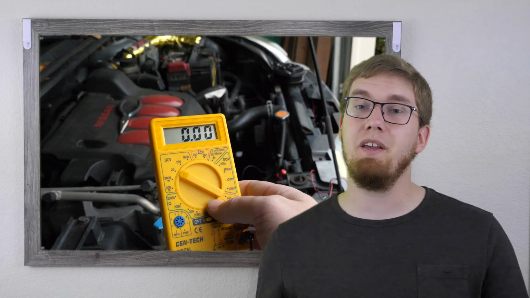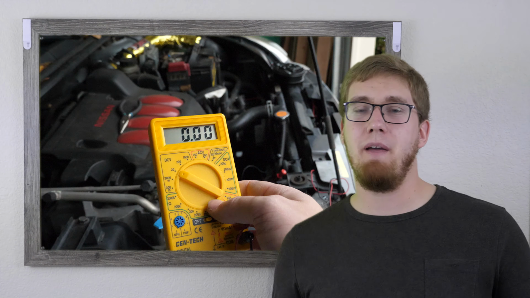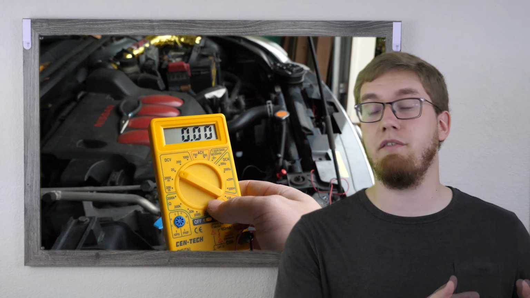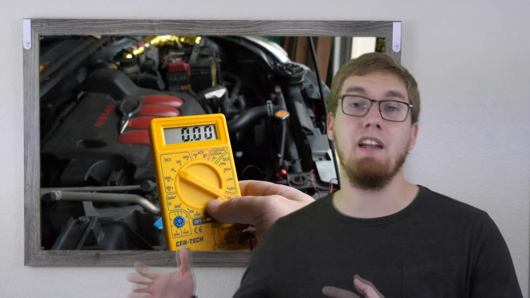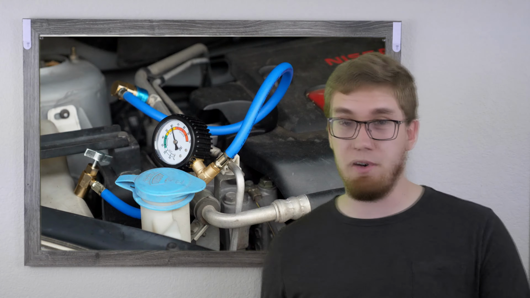If no voltage is being sent over to your AC compressor, if your multimeter is reading 0, more than likely what that means is that your low pressure switch, which is essentially a sensor that sits on the low pressure side of your AC system, is not getting tripped because you're really low on freon. So what you'll end up doing is you're going to fill it up with freon, and we'll talk about this a little bit later.